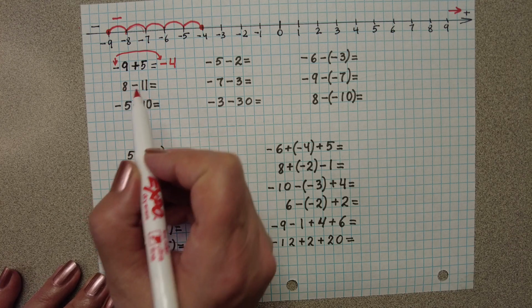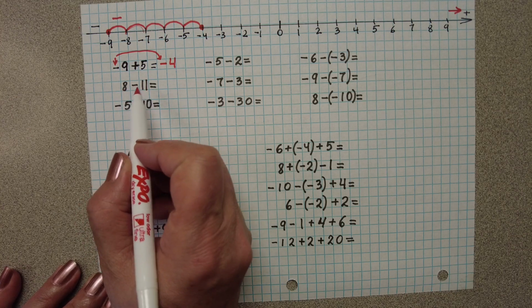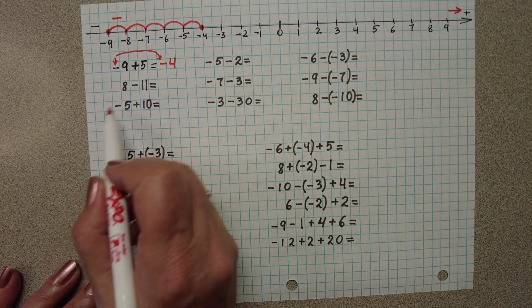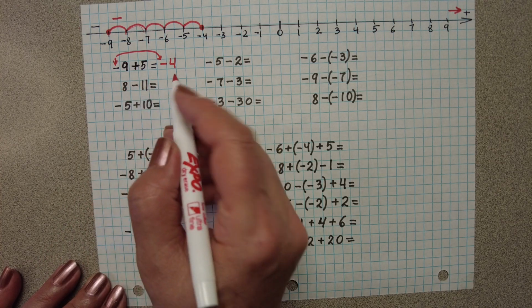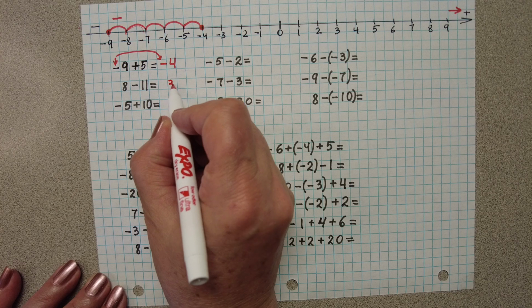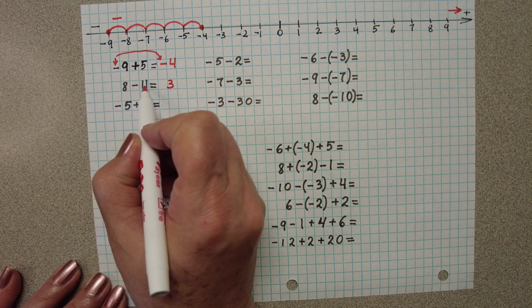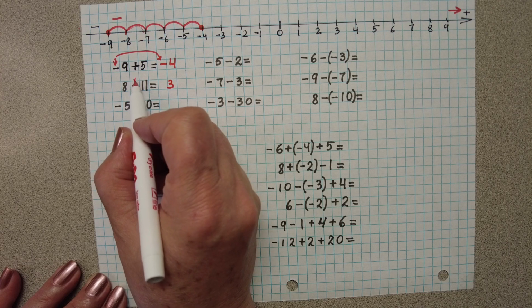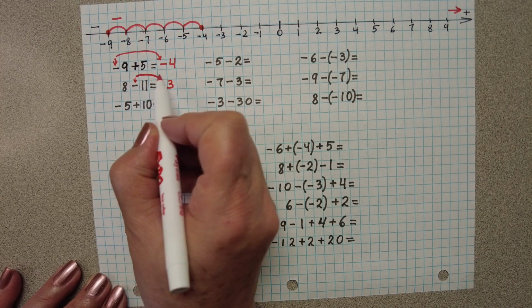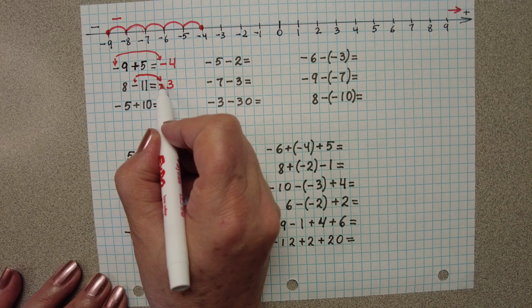Let's do this example. 8 minus 11. We ignore the sign. 11 is bigger. So 11 minus 8 is 3. What is in front of the bigger number? Which sign do we have? Negative. So this negative comes in front of the answer.